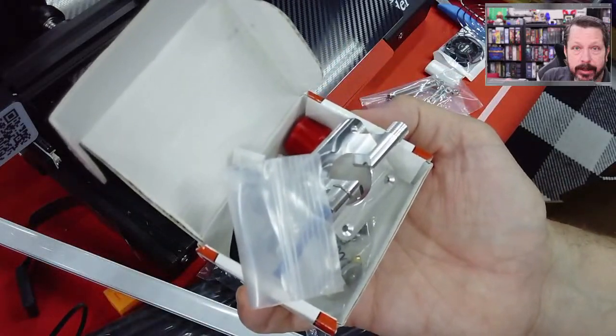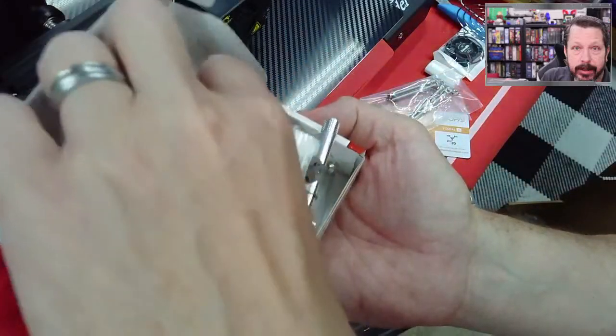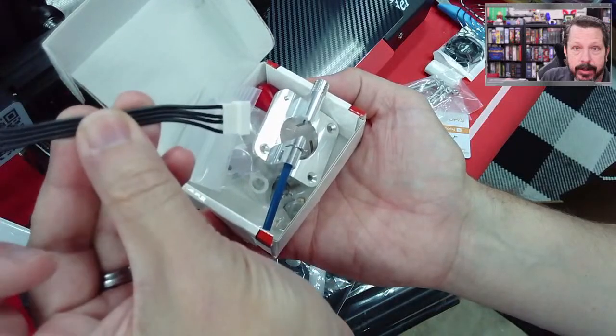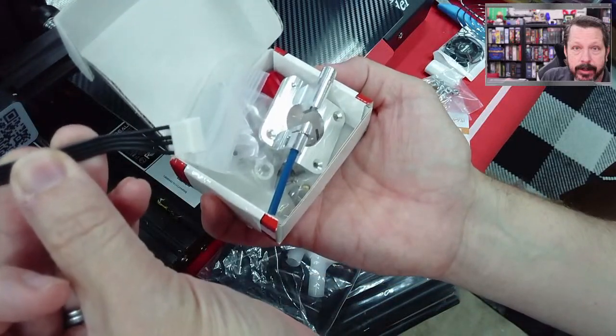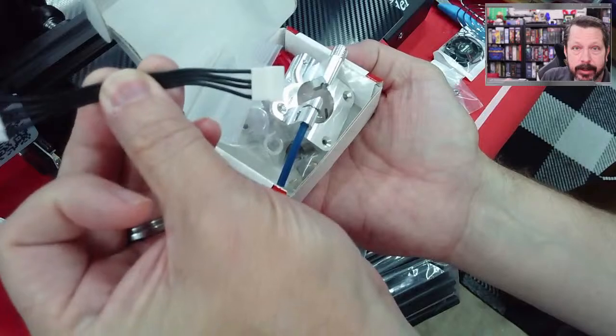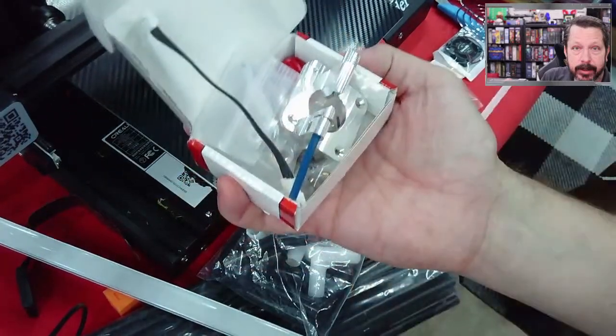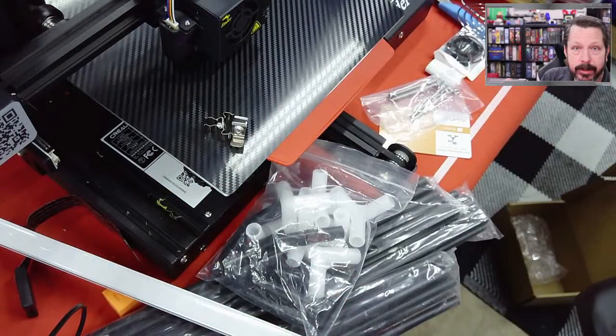It'll make it backwards. And what this little cable will do is you plug this in between your existing extruder cable and your stepper motor, and it will reverse the direction. So it's a reversing cable is what that little tiny short thing is for.